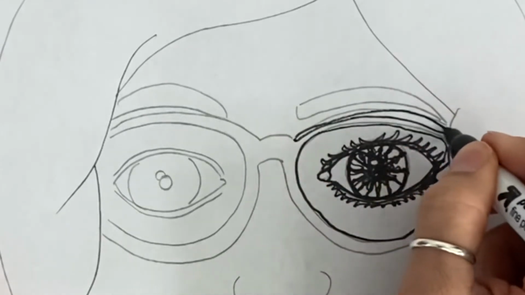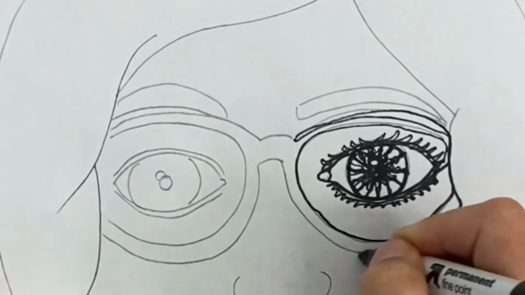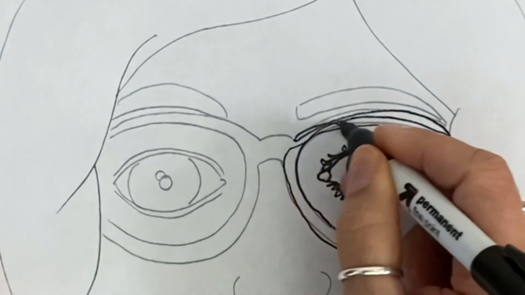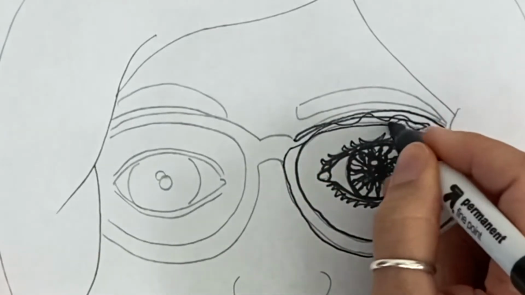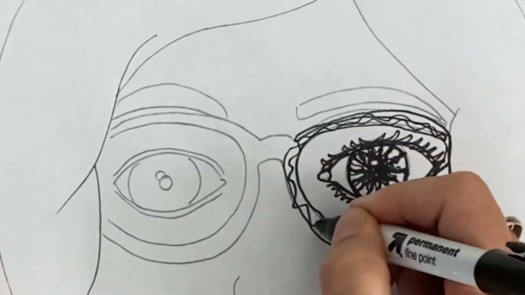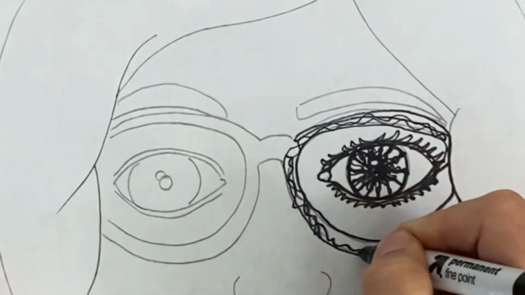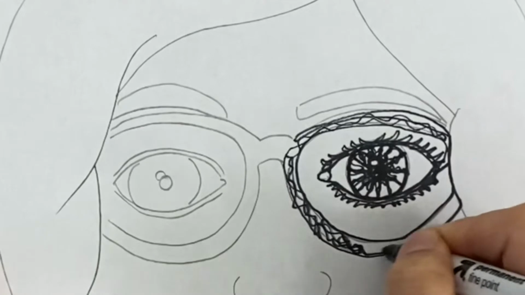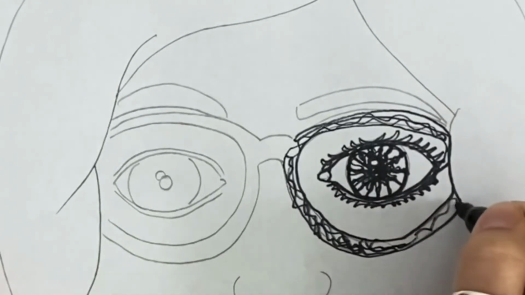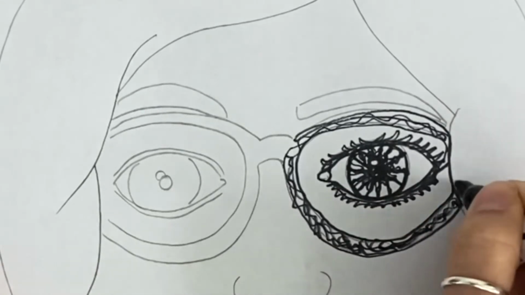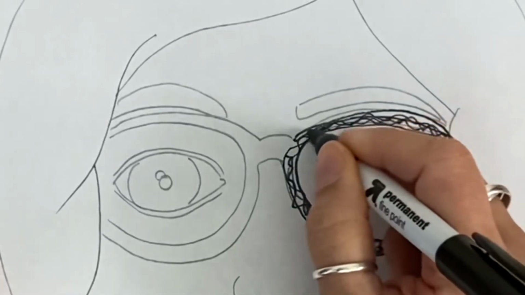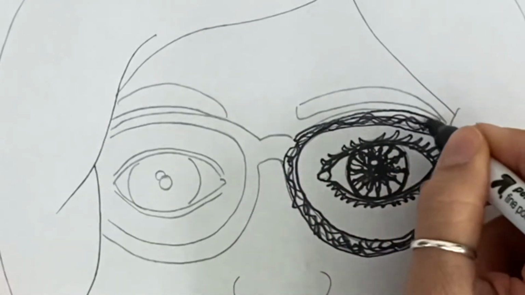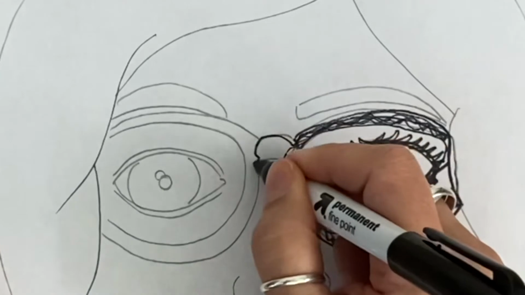So now I'm just gonna go around my glasses. And my glasses are lights and darks, so I'm just going to fill it up with lines. Now, as you can see, this is far from scribbling. It's not scribble scrabble. You really have to be thoughtful and mindful of where your lines are going to go.